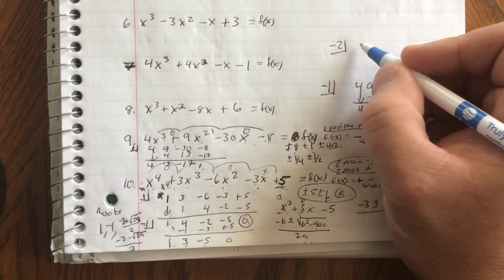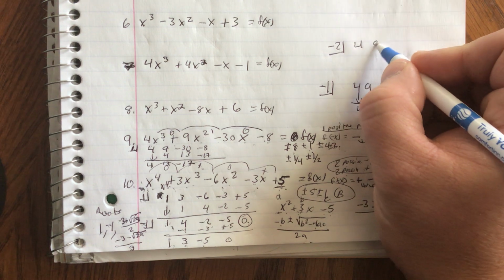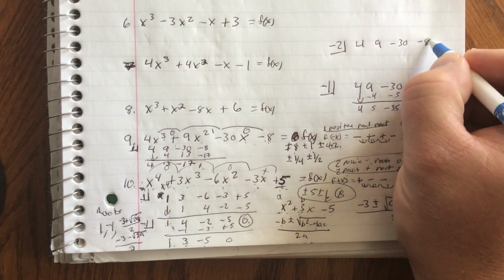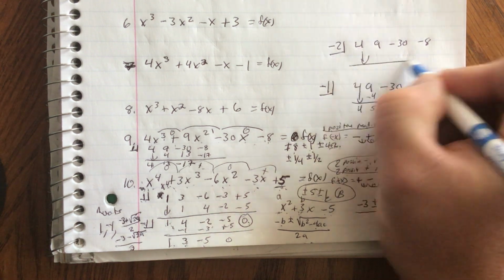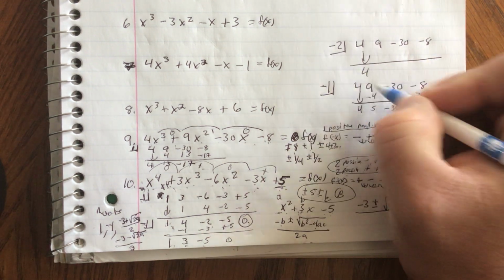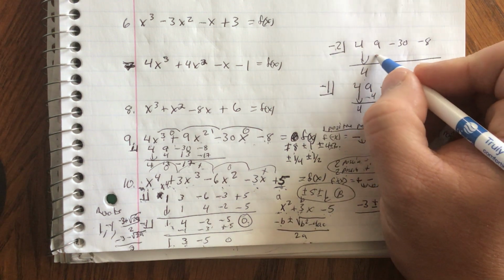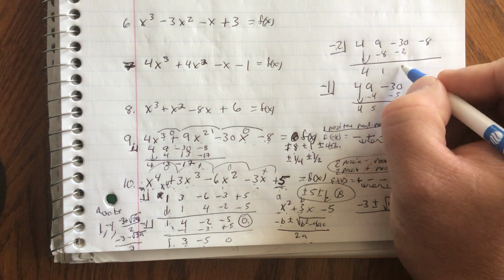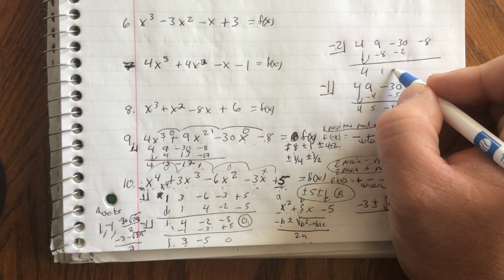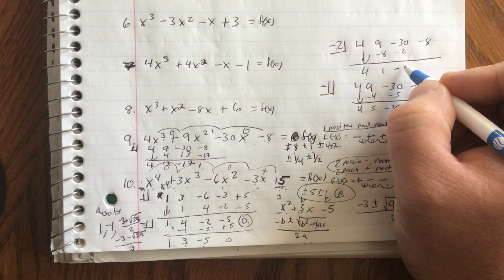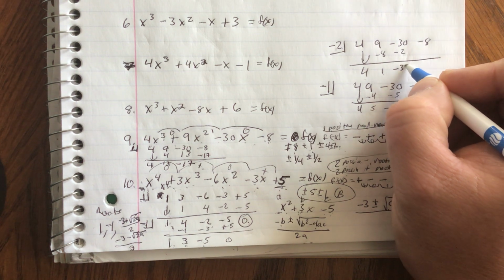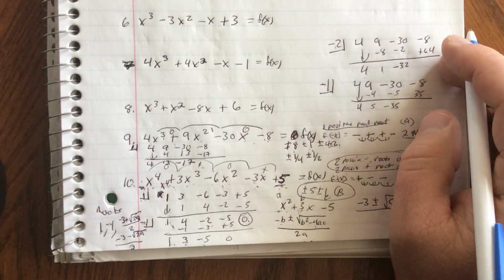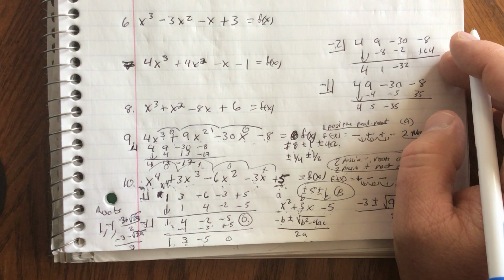So I'm going to try negative 2. I've got 4, 9, negative 30, negative 8. Dropping down the 4. And sometimes this gets tedious because you got to try a lot of them. So I've got negative 8. That's 1. That's going to be negative 2. That's going to be negative 32. And that's going to be plus 64. That's not going to work either. So I've got, okay, I've tried 1, I've tried 2.